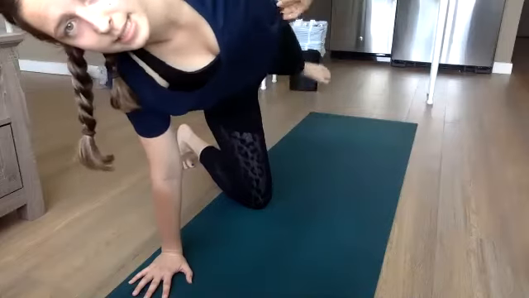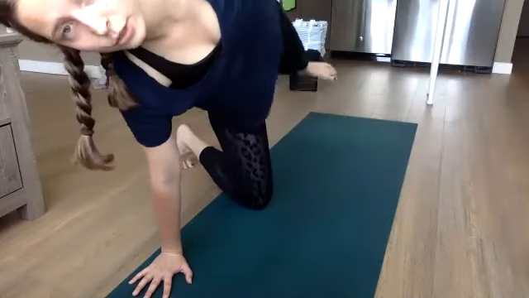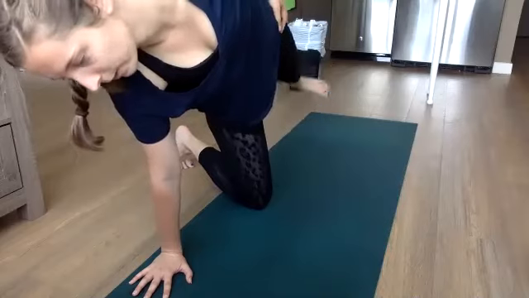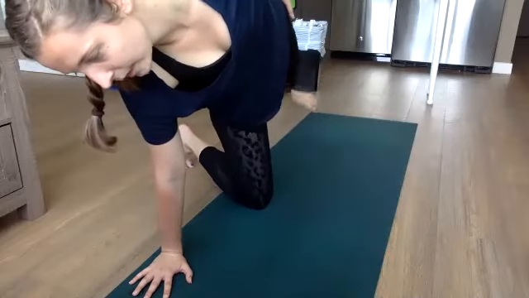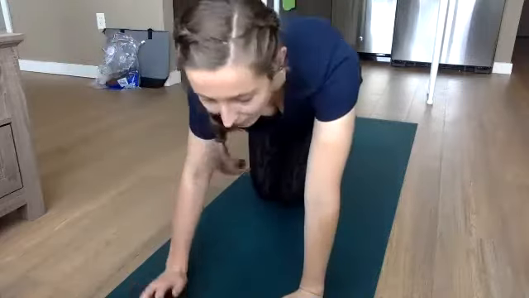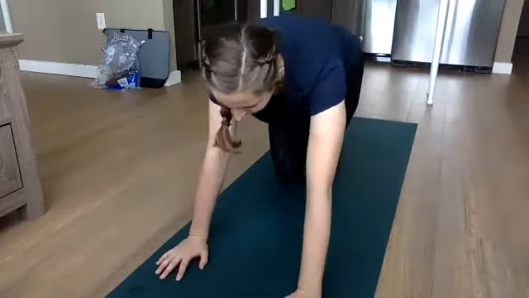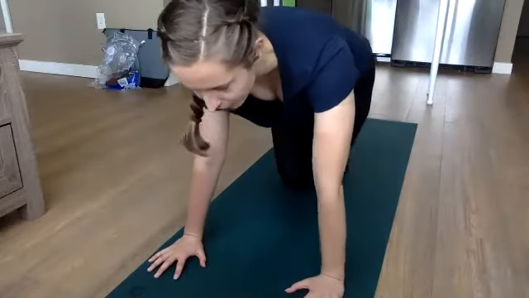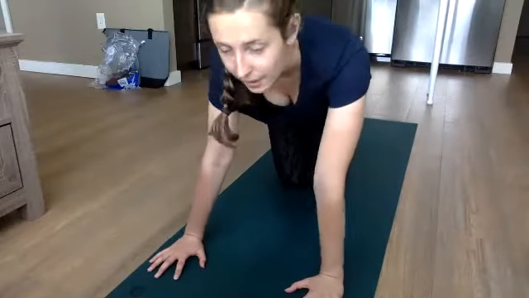The pelvis is staying even here. Really trying to press that back glute forward a little bit. 3, 2, 1. We're going into 1 minute of those Spider-Mans. All right, starting in 3, 2, 1.